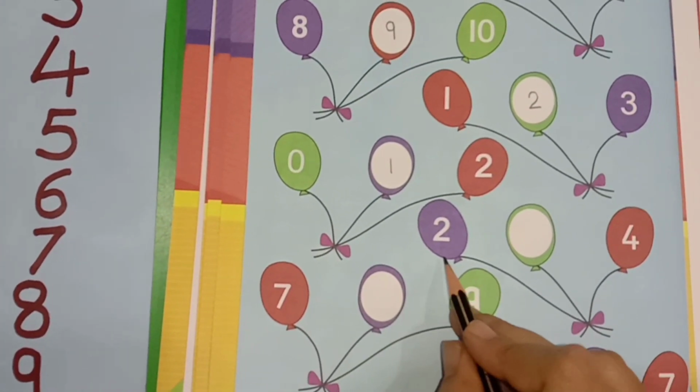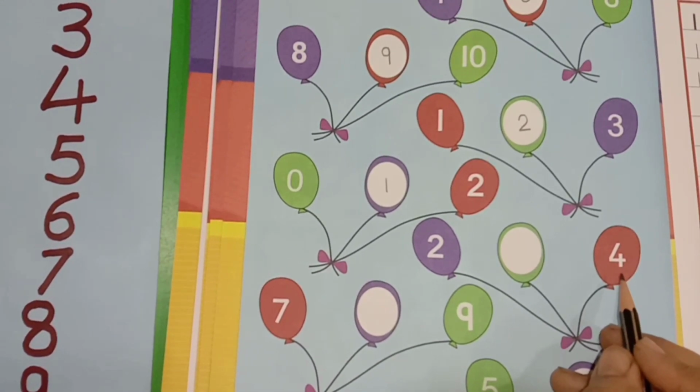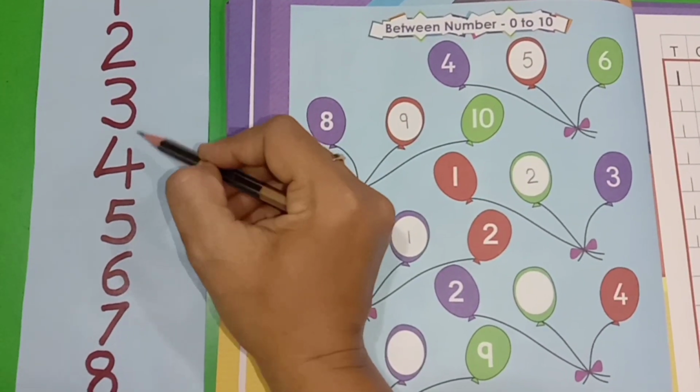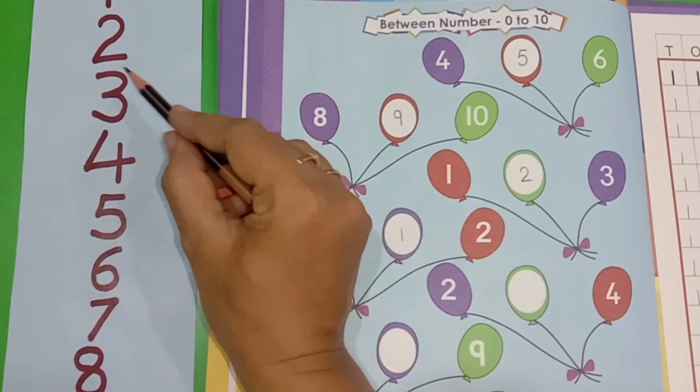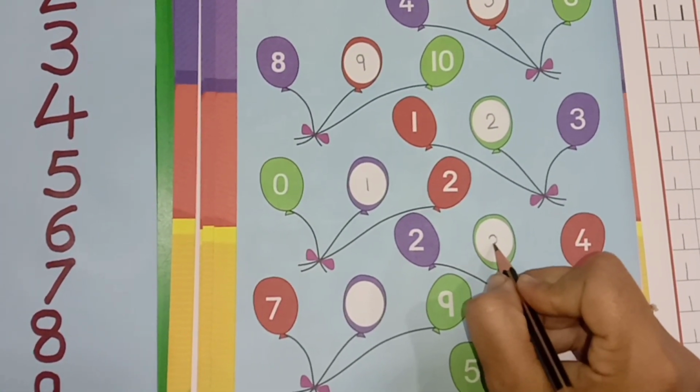Now which number is this? Number 2, and this is number 4. So let's see. 2, 3, 4. So number 3 comes between number 2 and 4. So we will write number 3 over here.